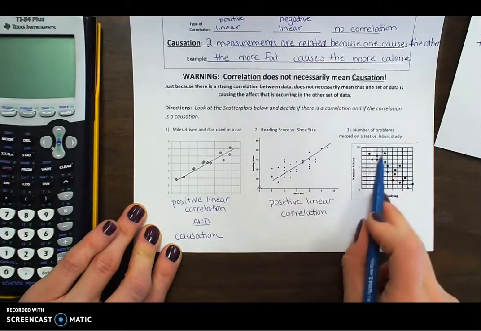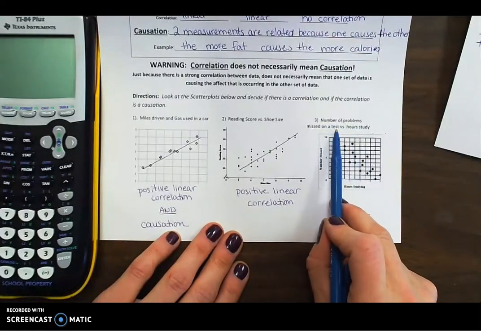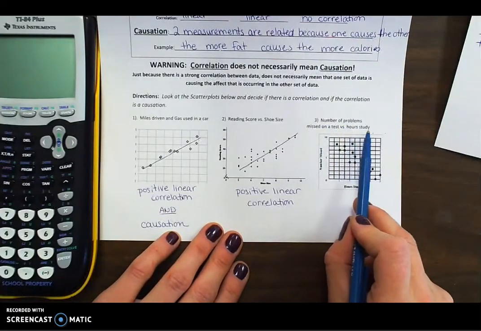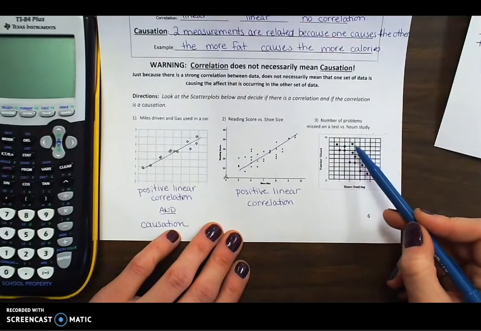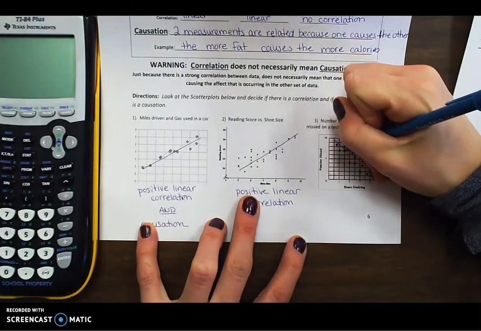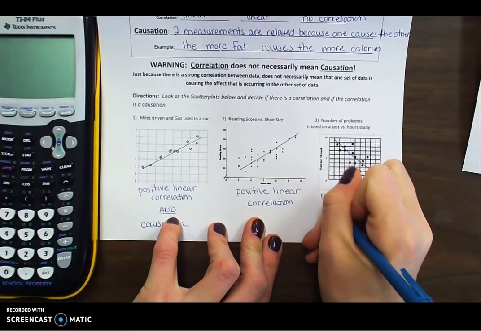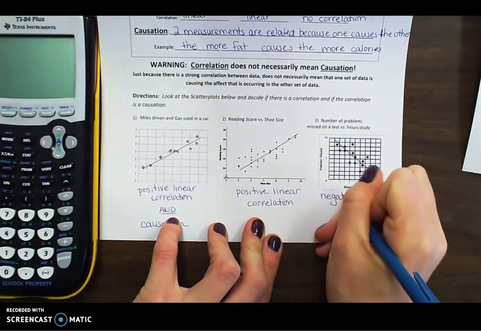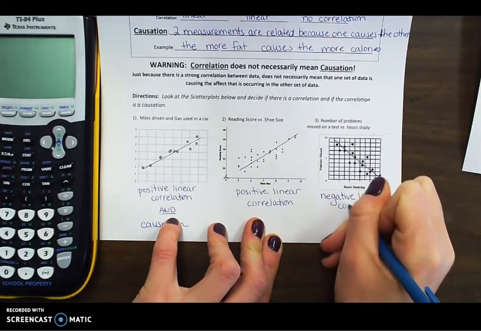All right, so let's take a look now at number three. Number of problems missed on a test versus the hours that you study. So if I look at the points, do they follow a pattern? Well, it looks like they follow a line that goes downwards. All right, and since it's going down, this is going to be a negative linear correlation.